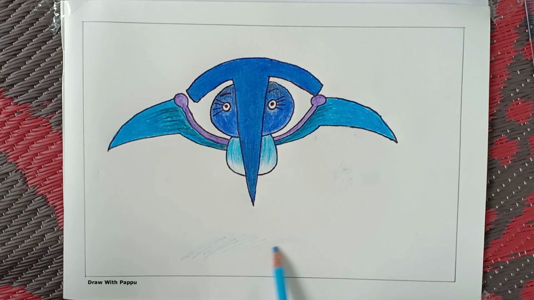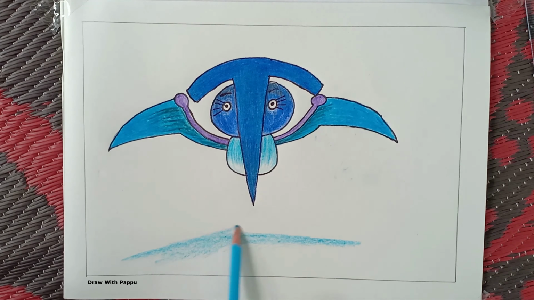Draw a blue shadow under the animal. Take a look at the picture above to see, your picture is complete.